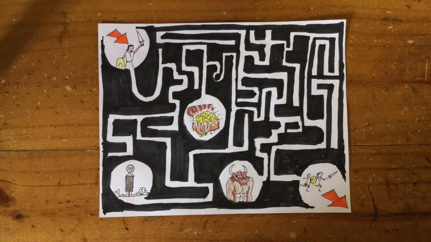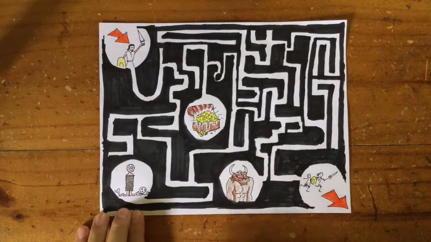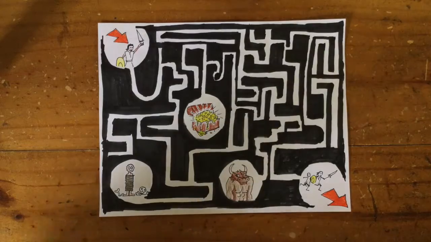It was Theseus, of course. But I don't think that there was any treasure in the labyrinth. I don't think there was a person tied up. I've just added those things.